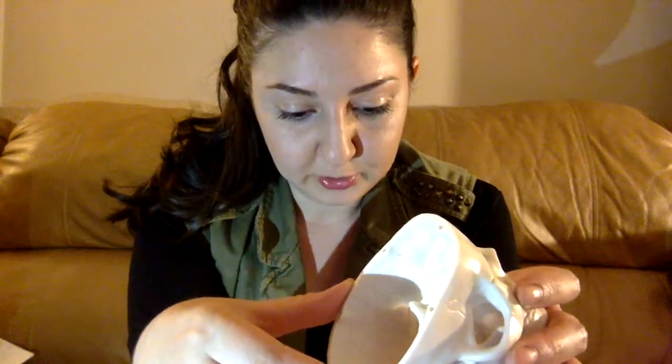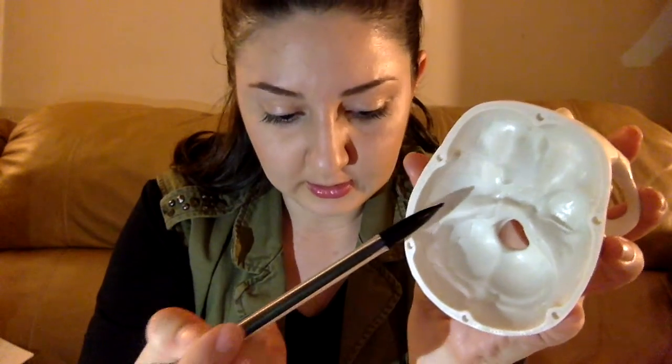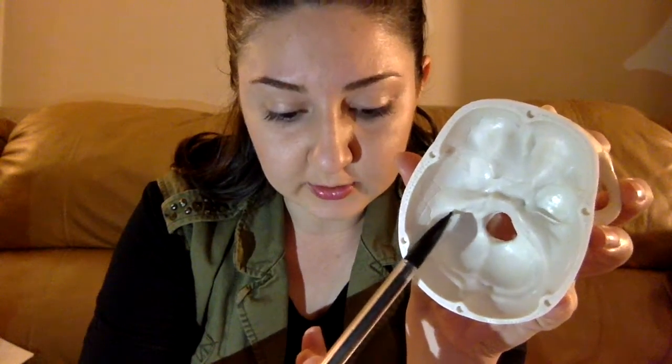The internal acoustic meatus passes and transmits the cranial nerves. So the petrous part of the temporal bone is in this region here. And then you have the internal acoustic meatus, which is in this little region here.